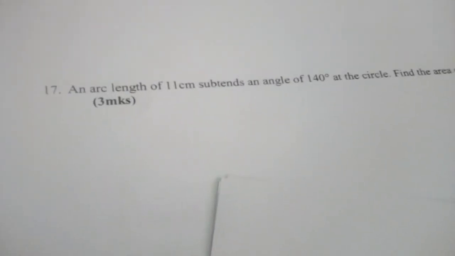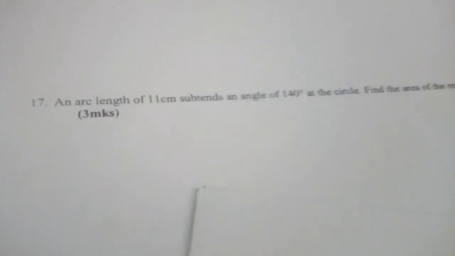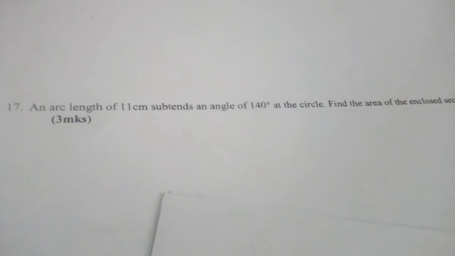So let's go to the next question, question number 17, which says, an arc length of 11 centimeters subtends an angle of 140 degrees at the circle. Find the area of the enclosed sector. You all know what a sector is. It's a part of a circle. So we're solving number 17 here.